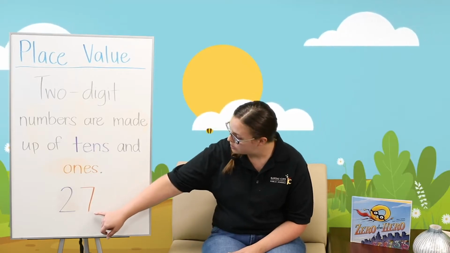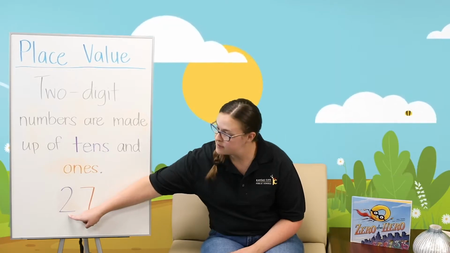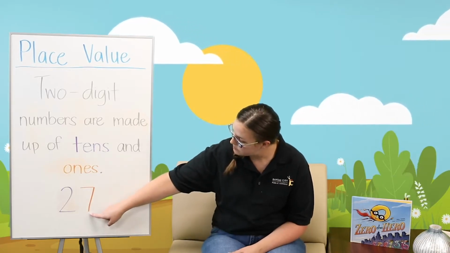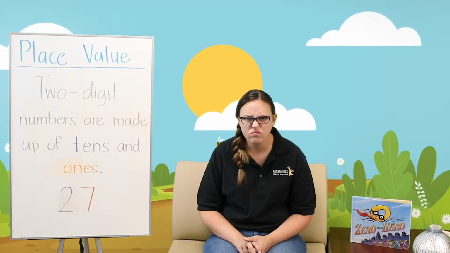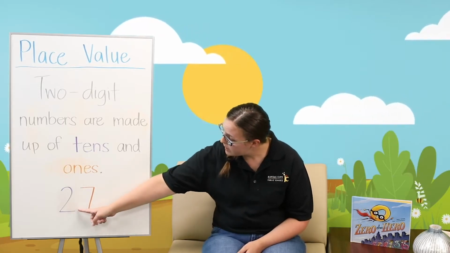So Fidel bought 27 apples when he went to the store. That number is composed of 2 tens and 7 ones. 20 is made up of 20 ones, but that's only 2 tens. Isn't that confusing? So remember that when we're talking about numbers larger than 1 digit, they're made up of digits with different values. That concludes our time today.